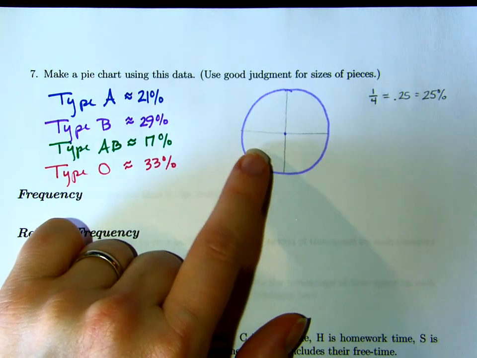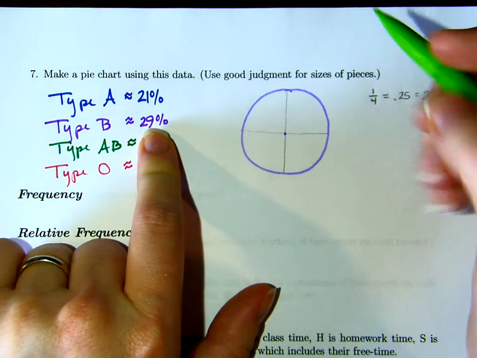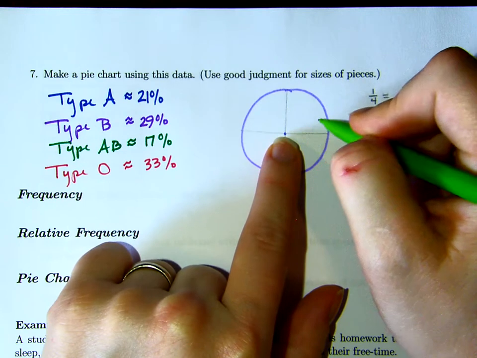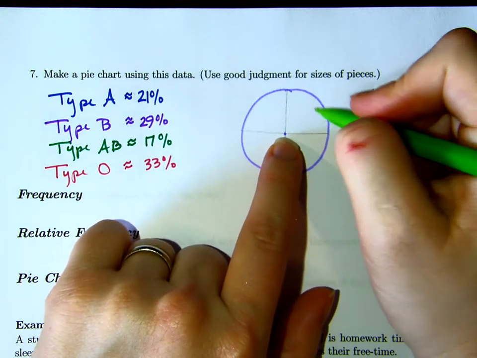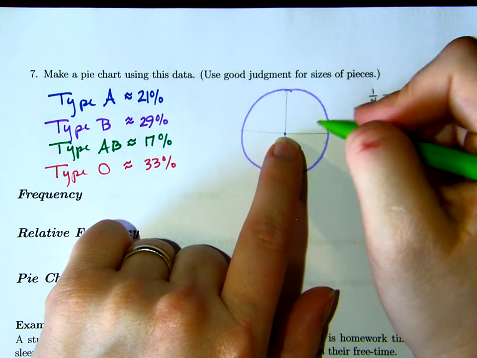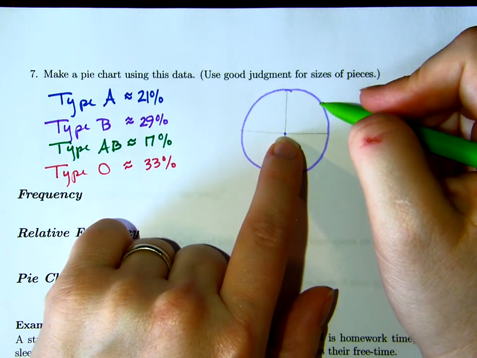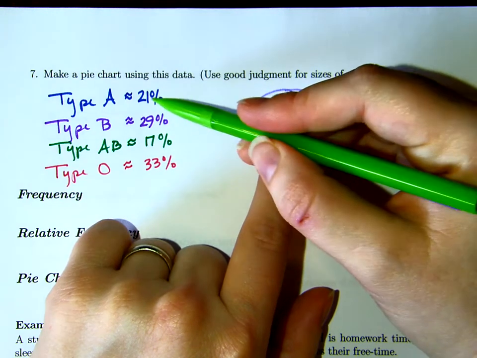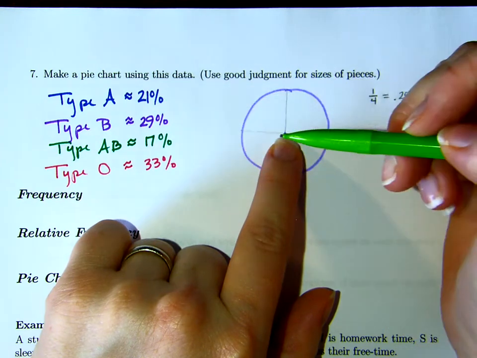So let's see, 21 versus 29. And I know that this is an entire 25%, this portion right here. So if this is an entire 25%, then, let's see, this is 4% away from a perfect 25%.